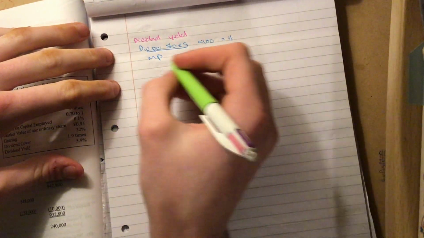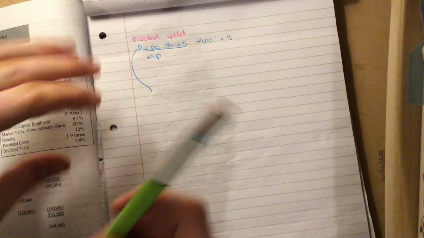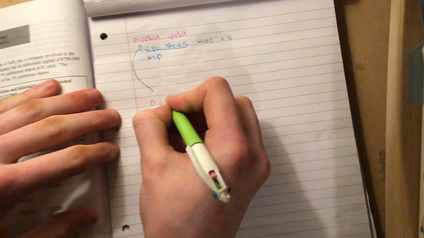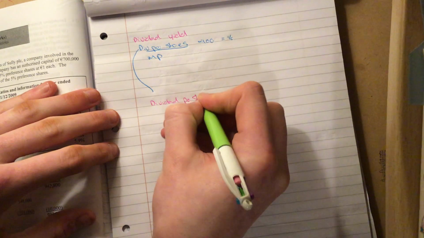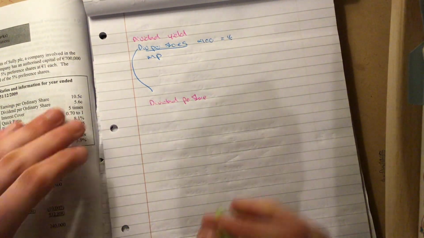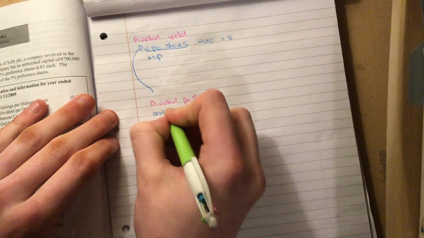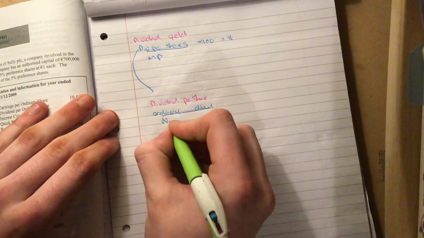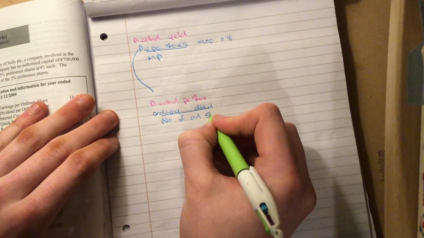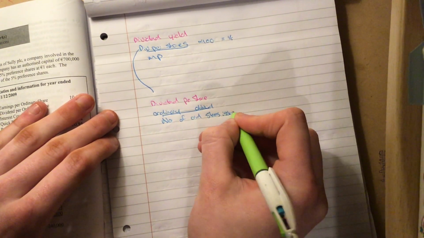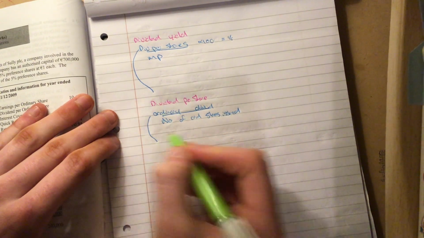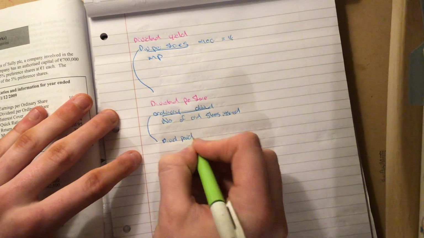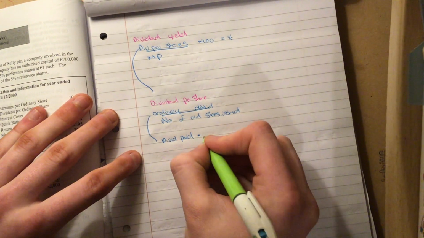So dividend per share. I have to go down and do this one first. Now, the formula for your dividend per share is obviously going to be your ordinary dividend. You did this yesterday, lads. All over your number of ordinary shares issued. Now, how do I calculate my ordinary dividend? It's my dividends paid minus my preference dividend.